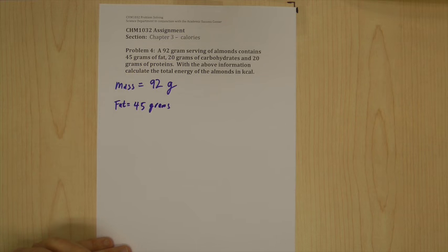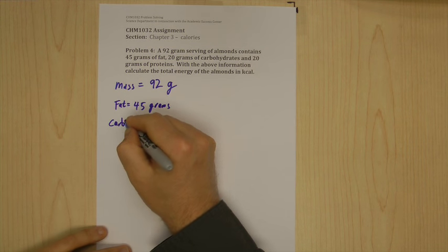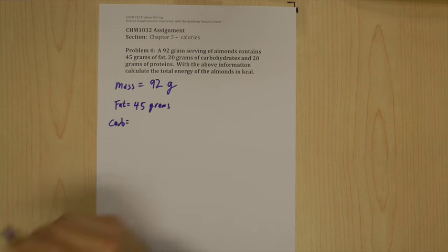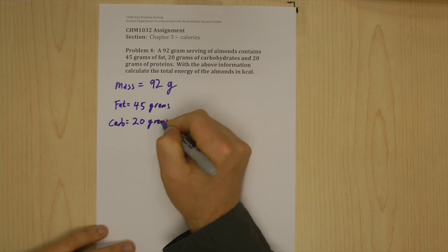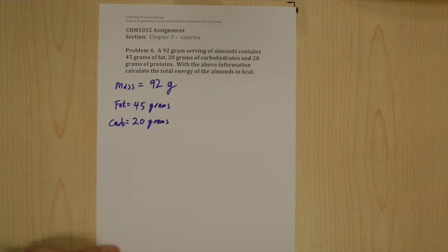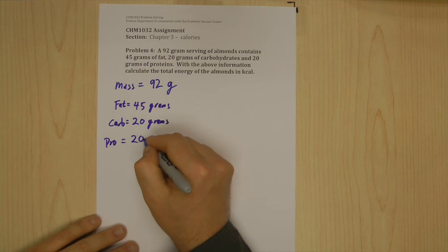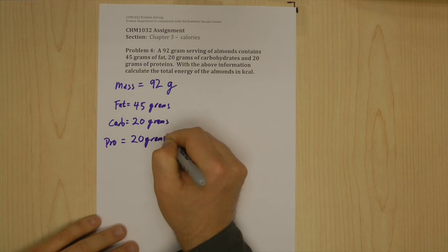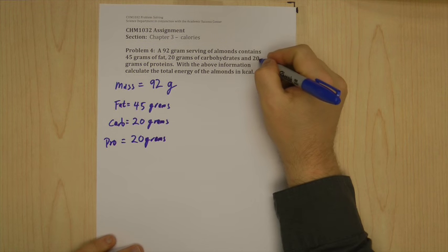Carbohydrates equals 20 grams. And proteins, 20 grams.